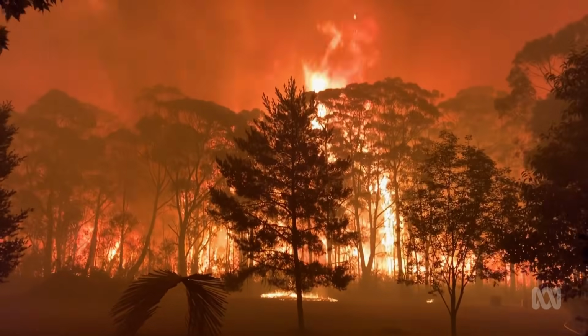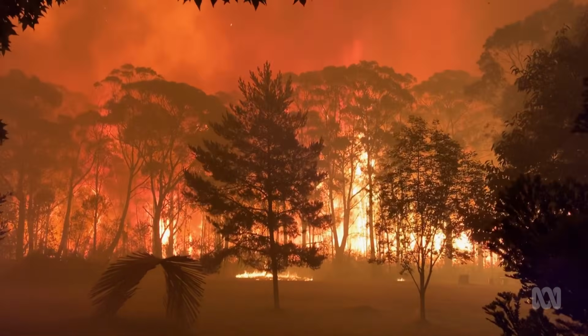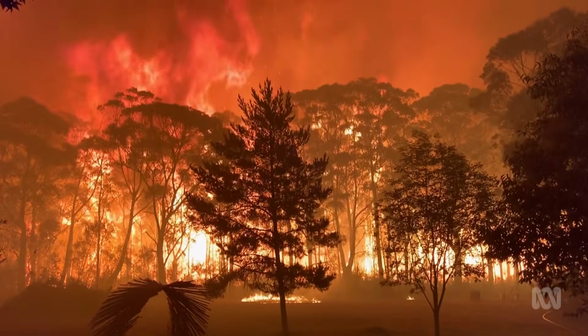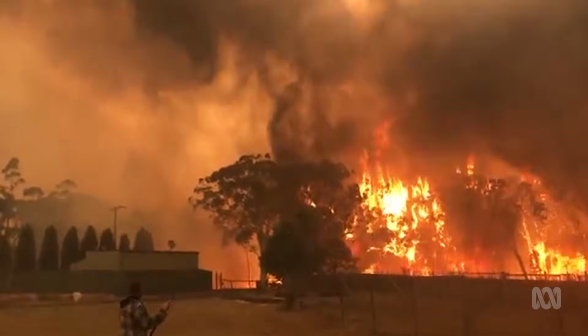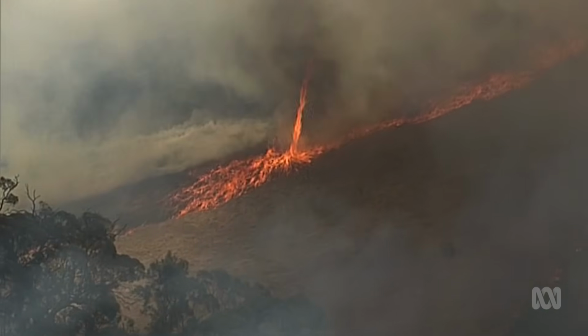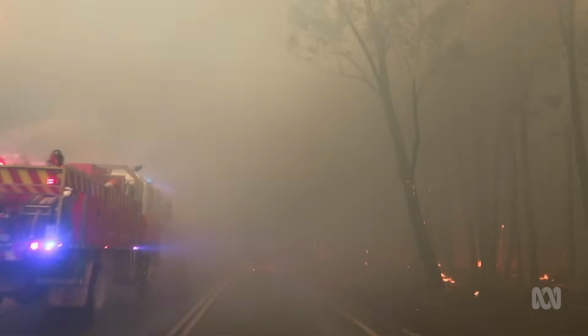Yeah, spot fires galore down here. We're talking about 60, 70 metre flame heights. In some cases, bushfires can get so big and generate so much power, they can even create their own weather.